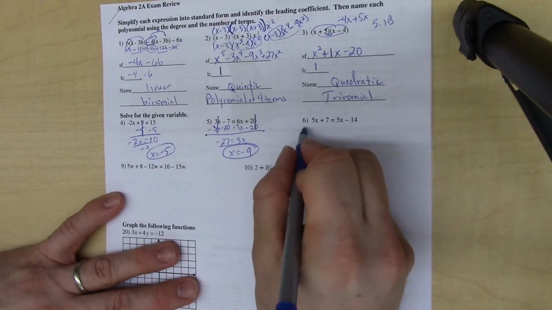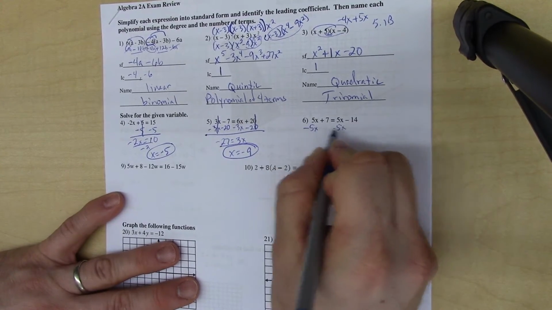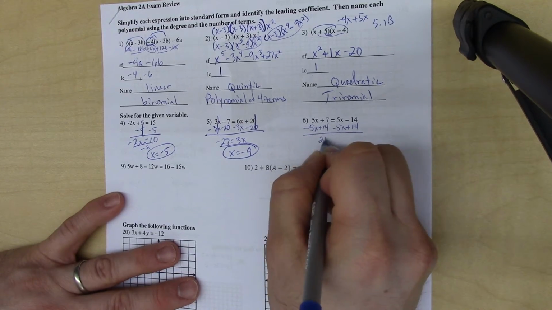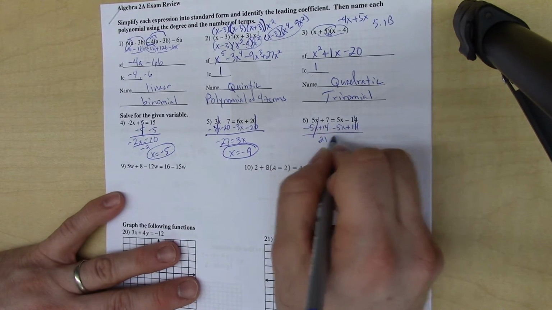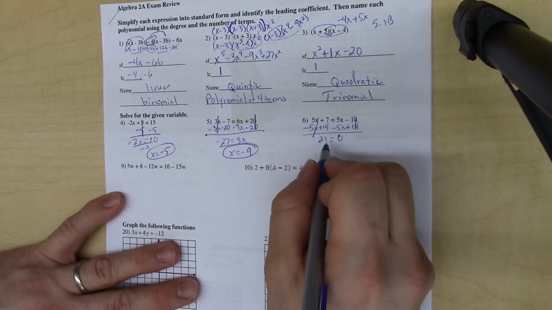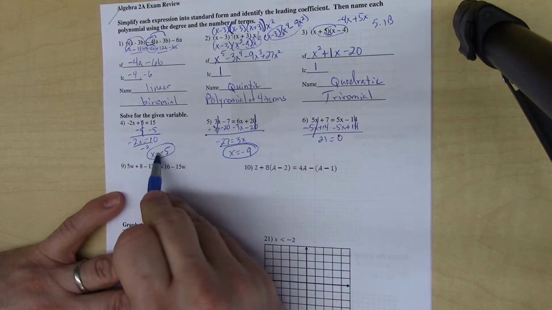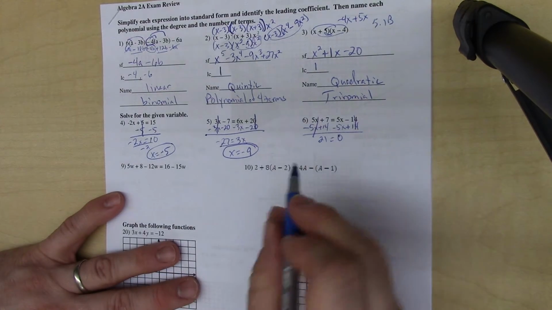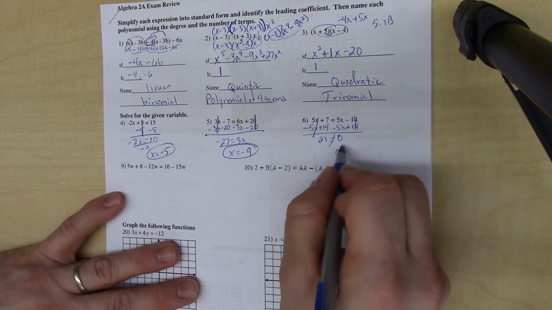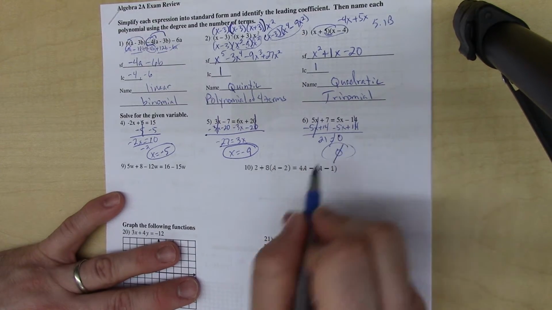Okay. Here I'm going to -5x at the same time. I'm going to add 14 at the same time, and I get 21. Oh, those cancel too, so equals 0. And 21 does not equal 0. When I get this and there's no variable, those don't equal each other, so that's that, just the 0 with a slash through it, undefined.